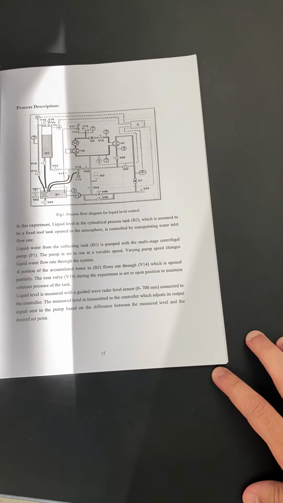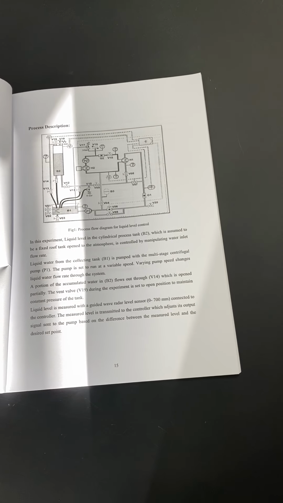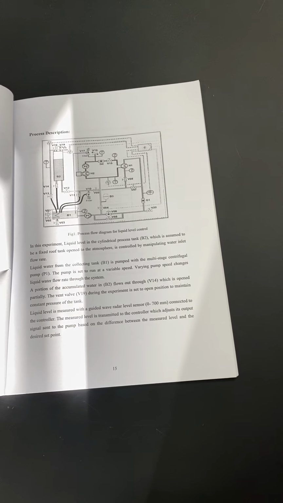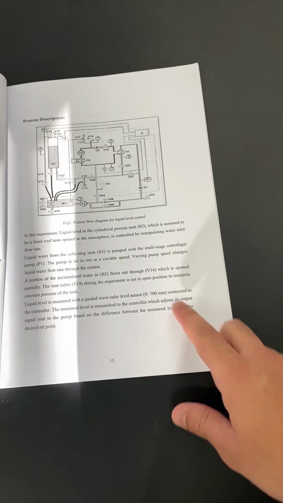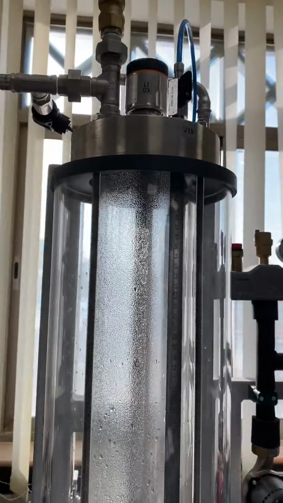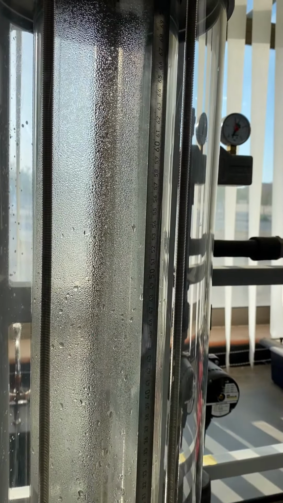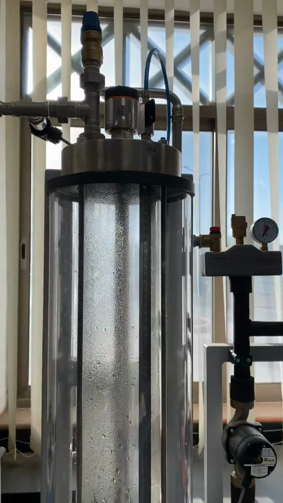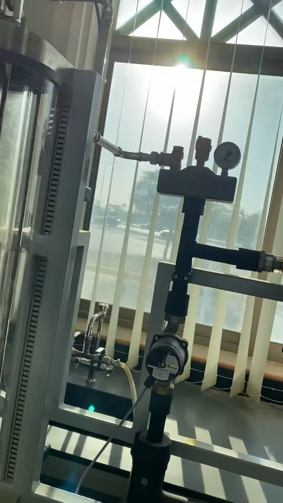Liquid level measurement, guys, is conducted using a guided wave radar level sensor, which has a range of 0 to 700 millimeters. This is the level sensor right here, and you can see that we have a rod inside the tank. I'm going to explain in a minute how this level sensor works.